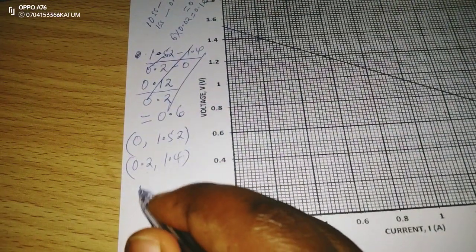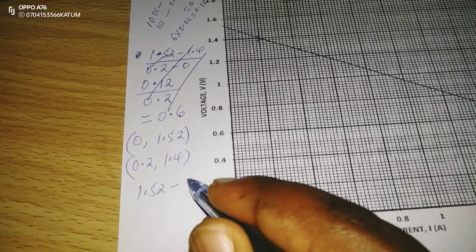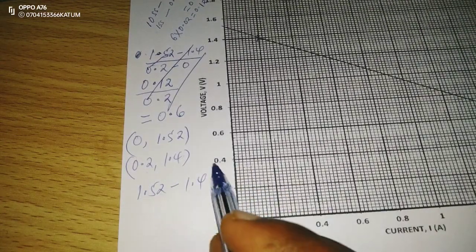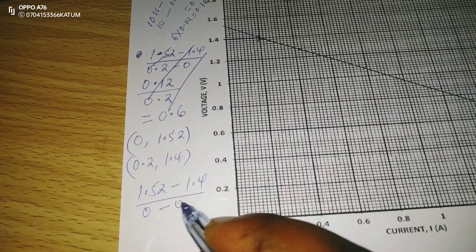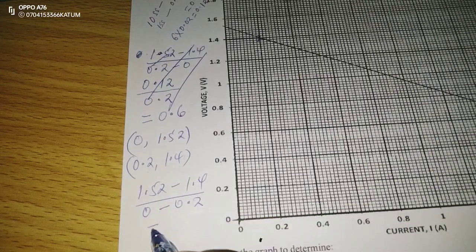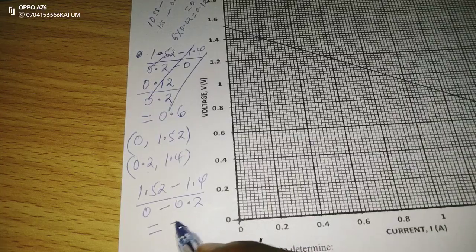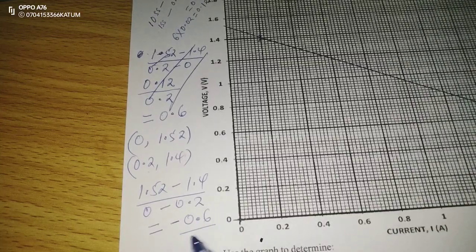So to correct that, 1.52 minus 1.4, that is the change in y-axis, divided by 0 minus 0.2. Therefore, instead of 0.6, now I'm having negative 0.6.